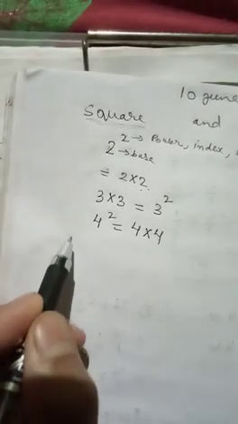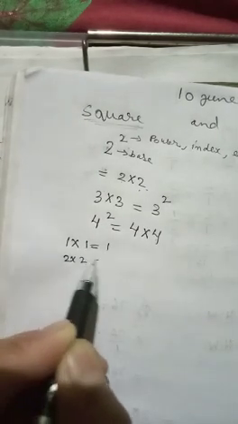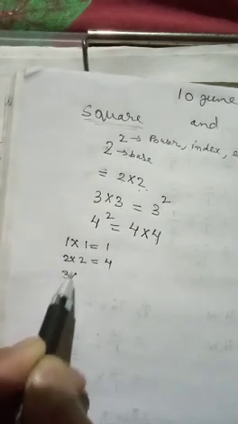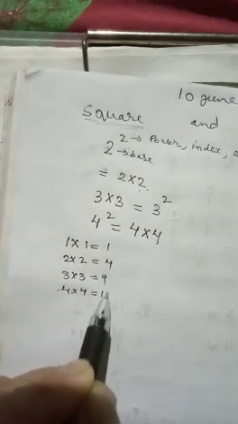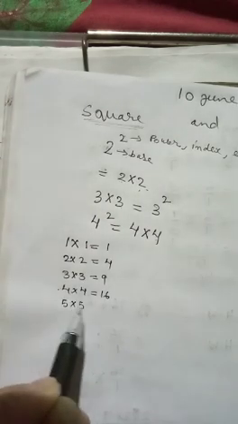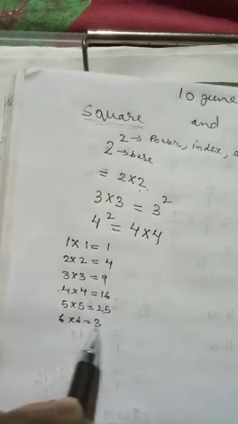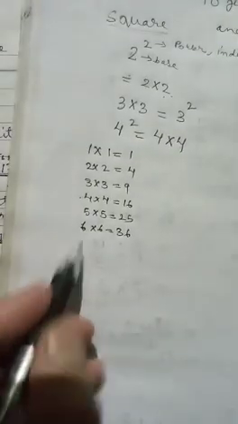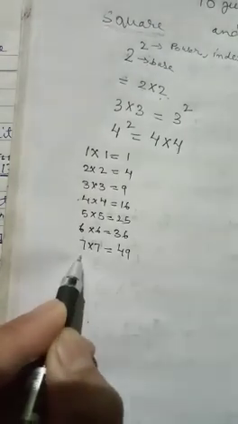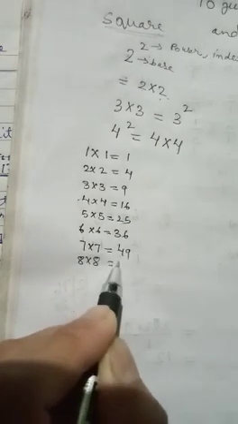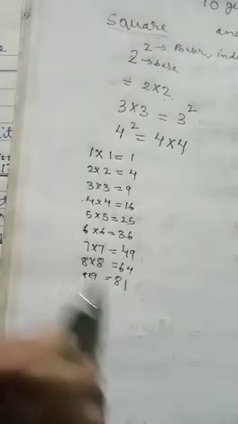So you may see here, I may do 1 into 1 equal 1, 2 into 2 equal 4, 3 into 3 equal 9, 4 into 4 equal 16, 5 into 5 equal 25, 6 into 6 equal 36, 7 into 7 equal 49, 8 into 8 equal 64, 9 into 9 equal 81. Then it will go on.